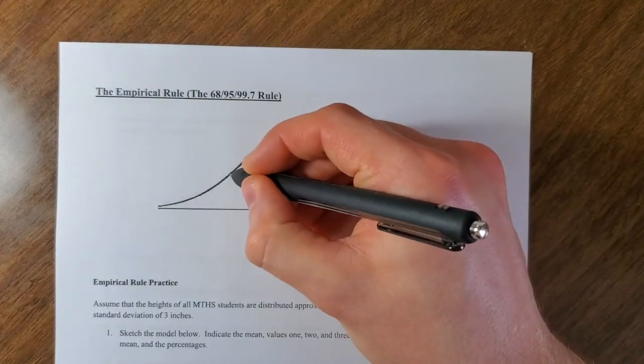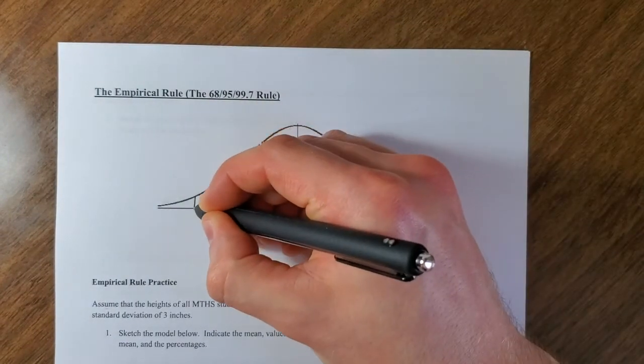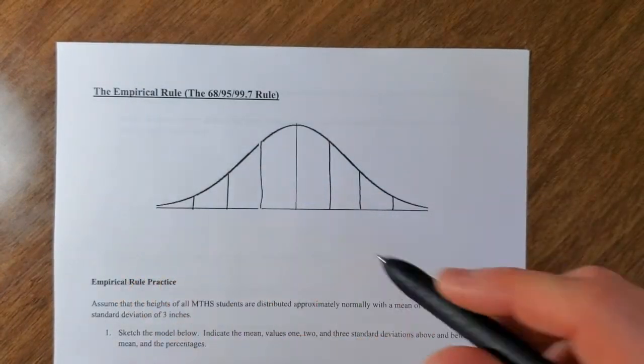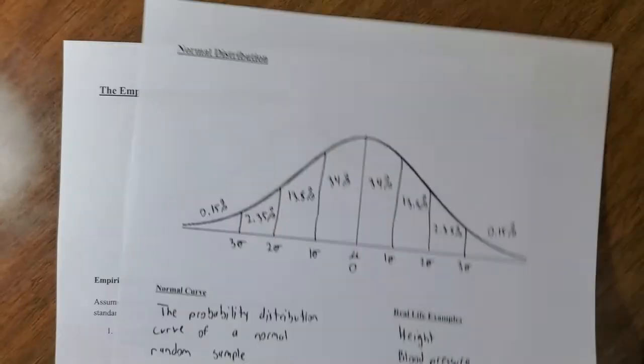So I'm going to draw out our standard deviations again. 3 above, 3 below.